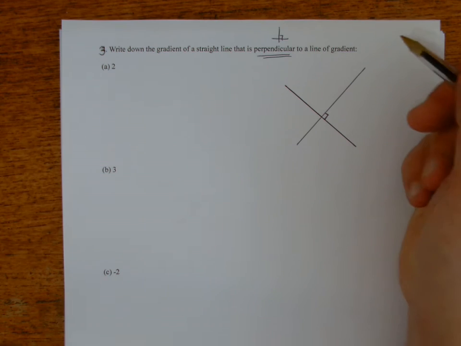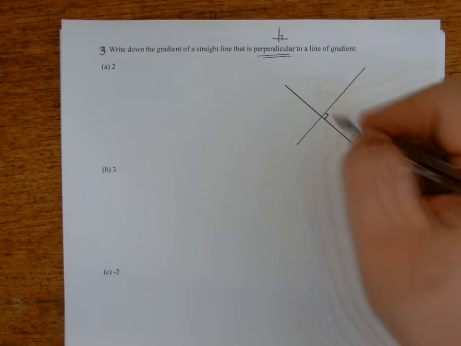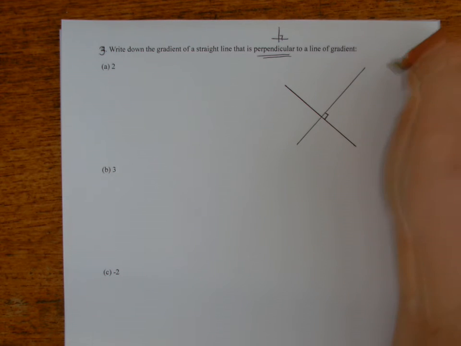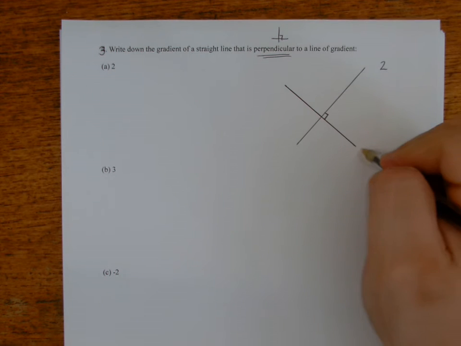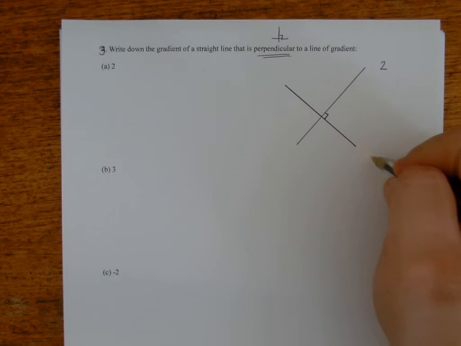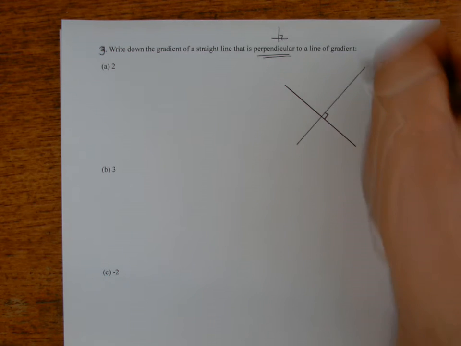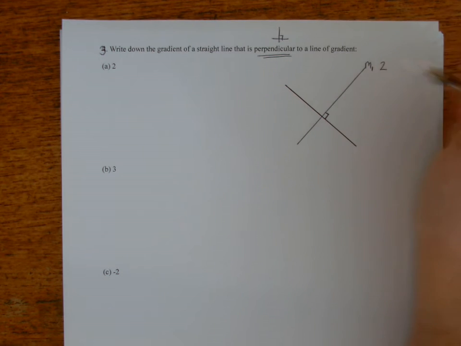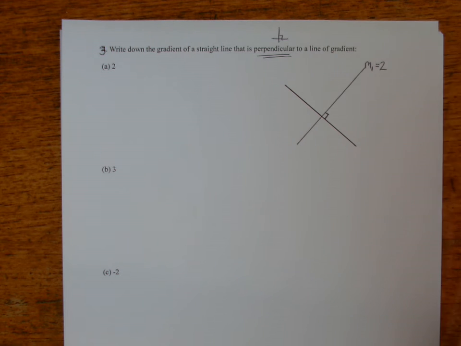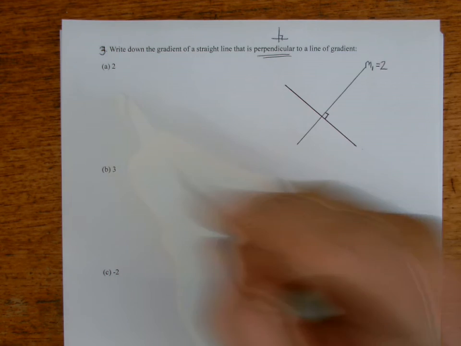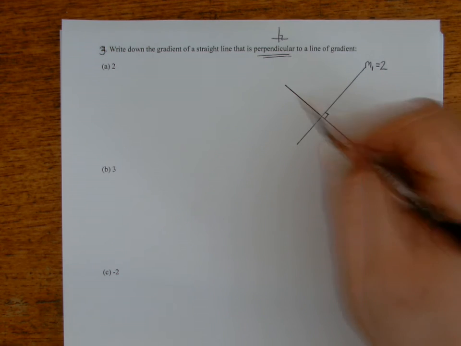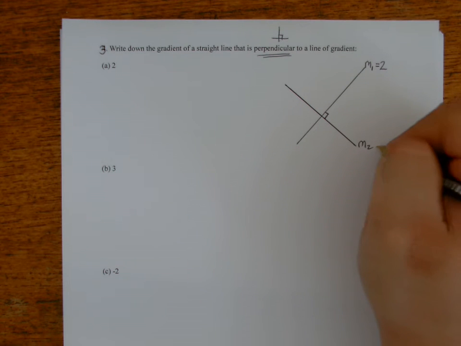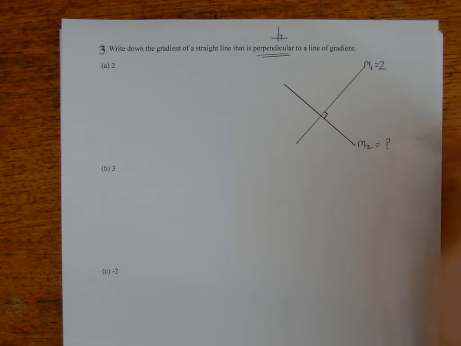Right angle. Now what we do is, because here we're going to have two different gradients, aren't we? We've got this line of gradient 2, and then we've got this line, and we don't know what the gradient is. Because I've got two different gradients, I'm going to call this my first gradient, M1, and that's equal to 2 because they tell us. And then the line that's perpendicular to it, I'm going to call M2. I don't know what that gradient is, so I'll put a question mark there.